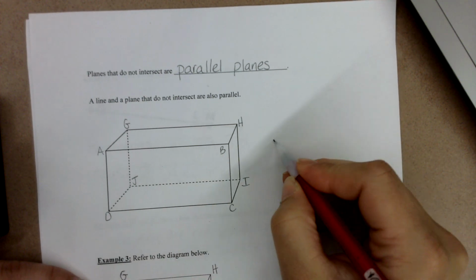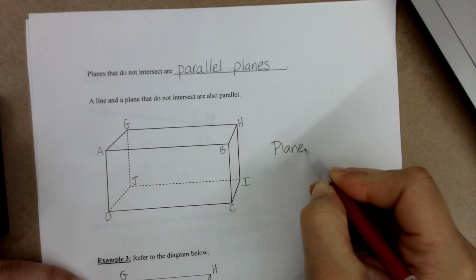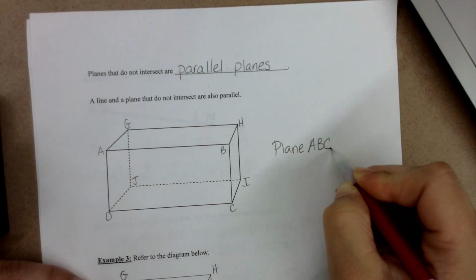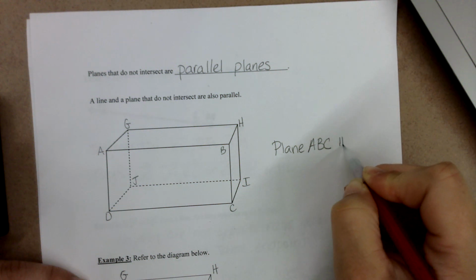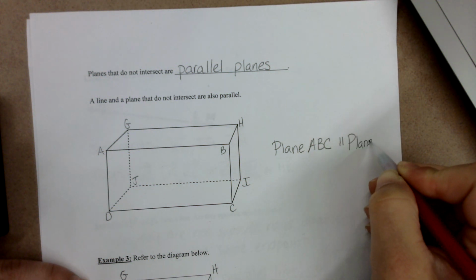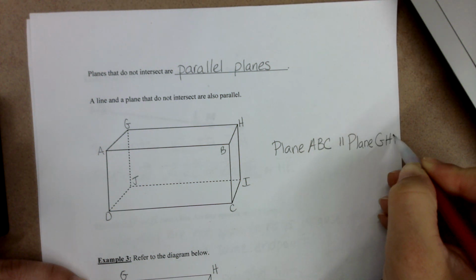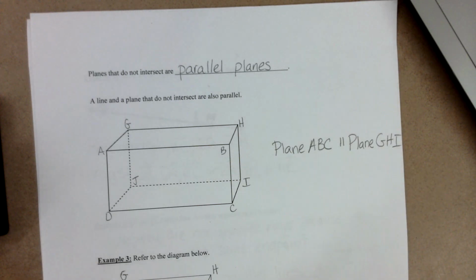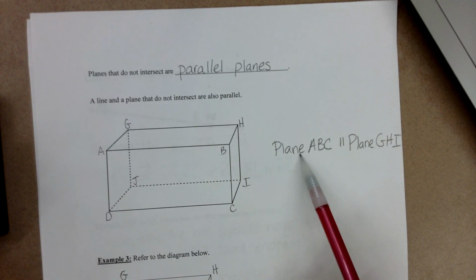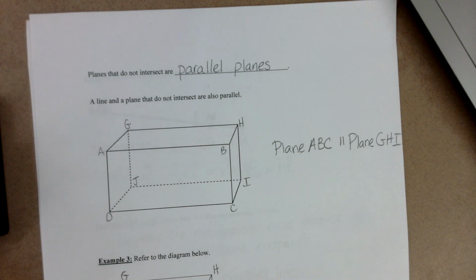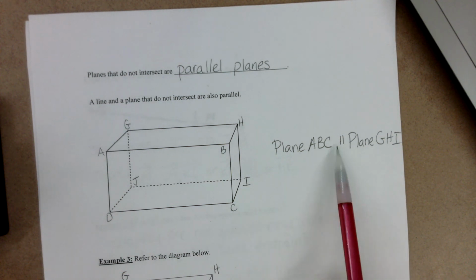So in this figure, plane ABC is parallel to plane GHI. Remember, when you're naming a plane, you have to write the word plane and then put the three letters with it.